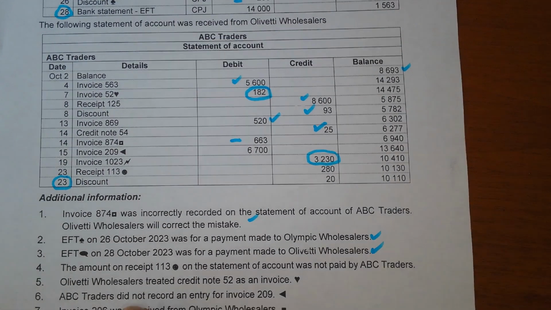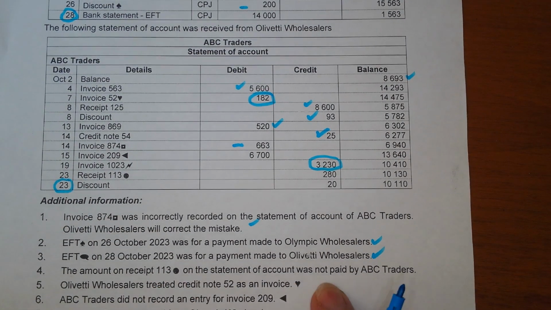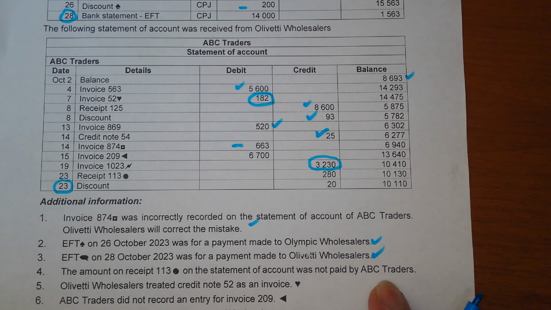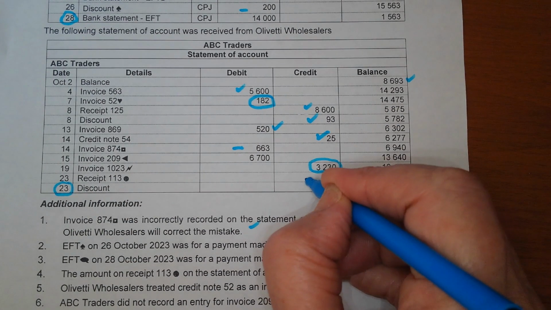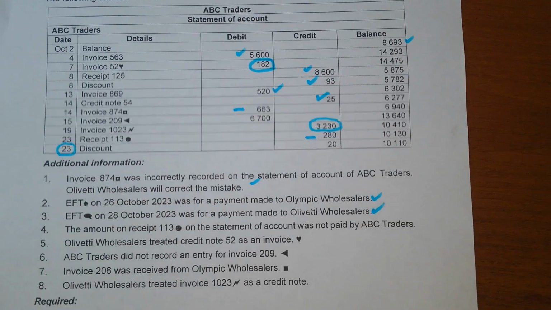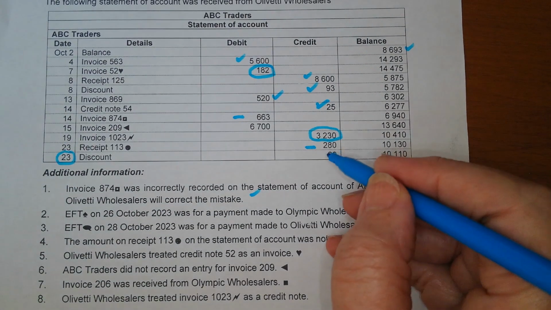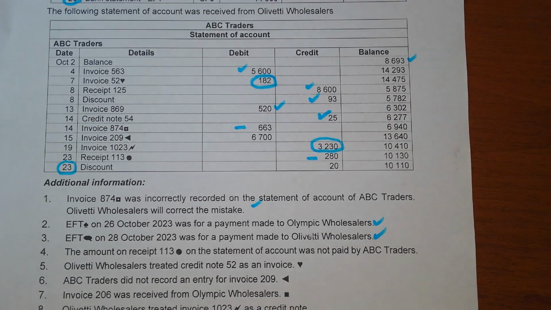Okay, then amount on receipt 113 on the statement of account was not paid by ABC. Now if you look at this receipt 113, you see that we don't have it in our books. We say that we didn't pay it, so they made a mistake, so they must take it out of their books on the debit side.